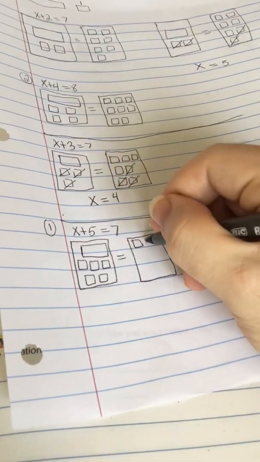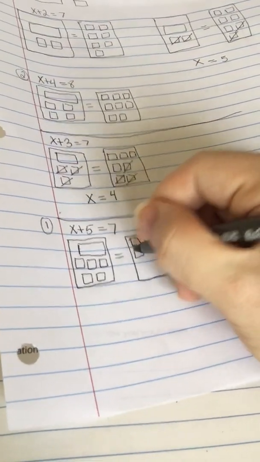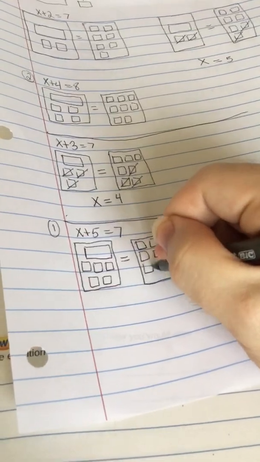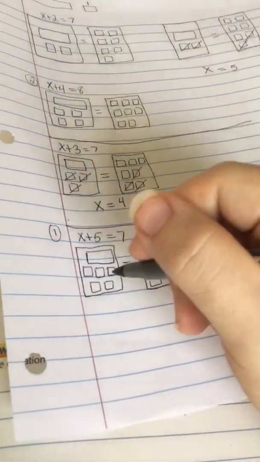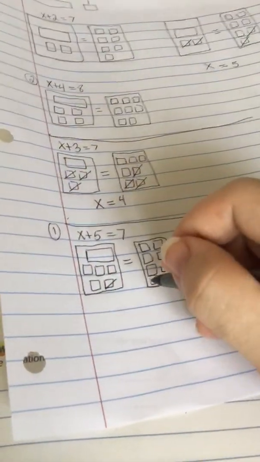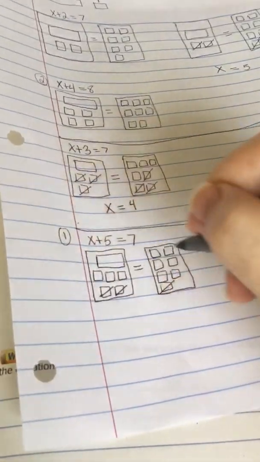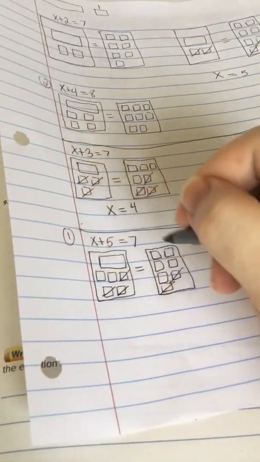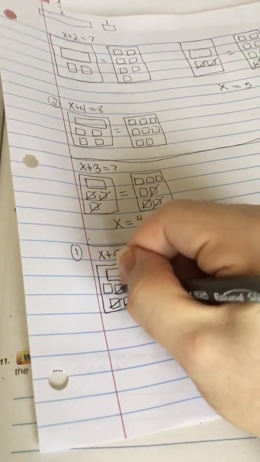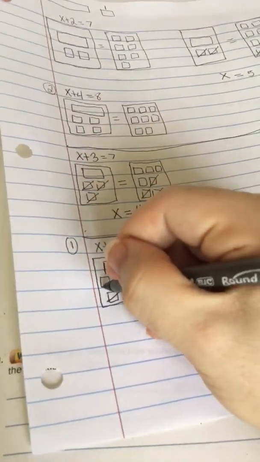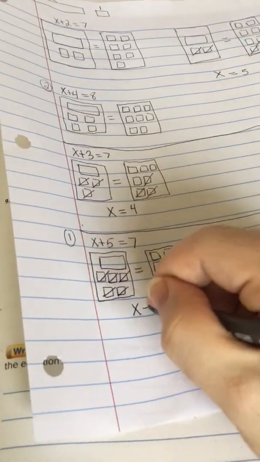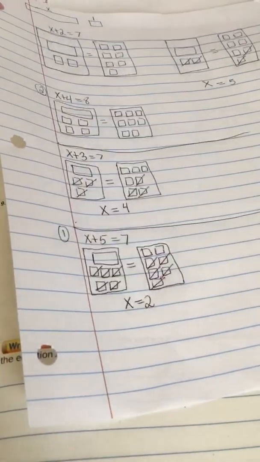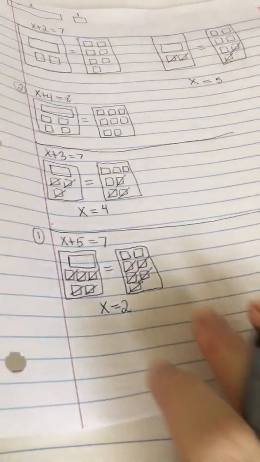We need 1, 2, 3, 4, 5, 6, 7. So remember, any tile we take away from the left, we also have to take away from the right. And here we can see that our x is equal to 2. That's what they want us to do for all of these.